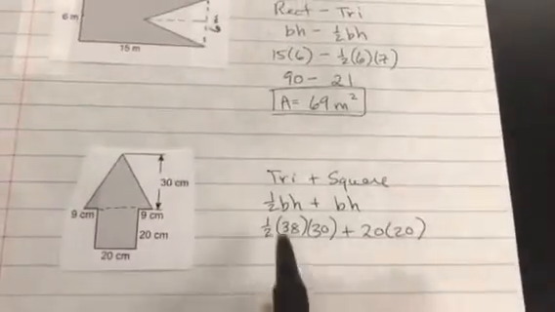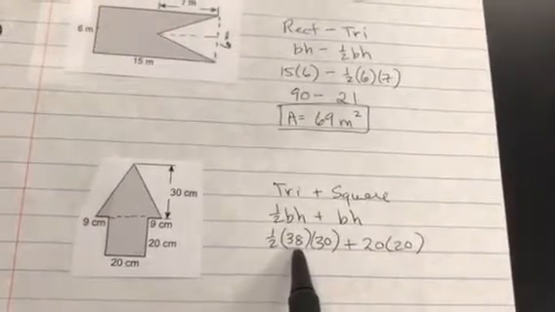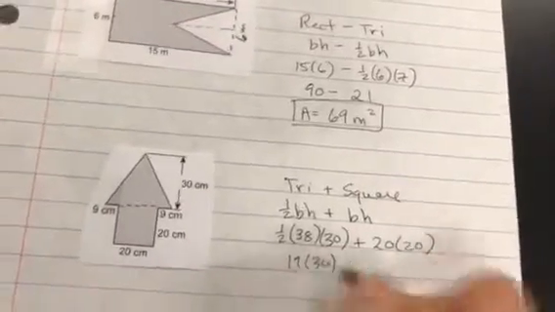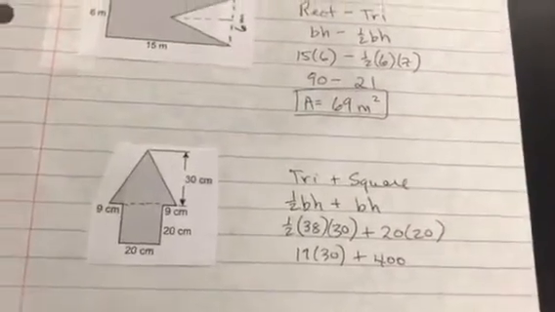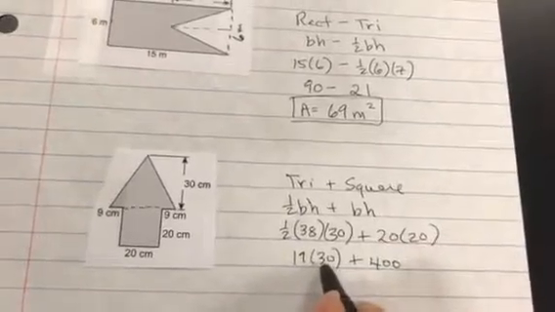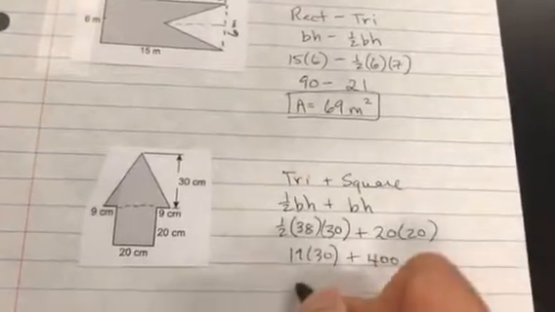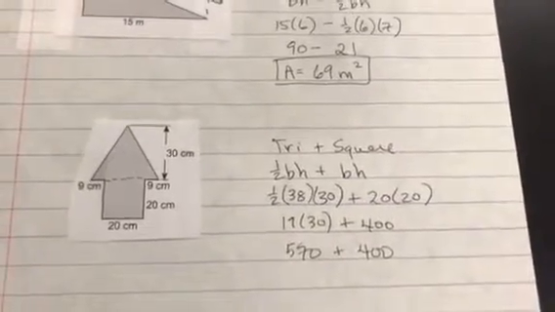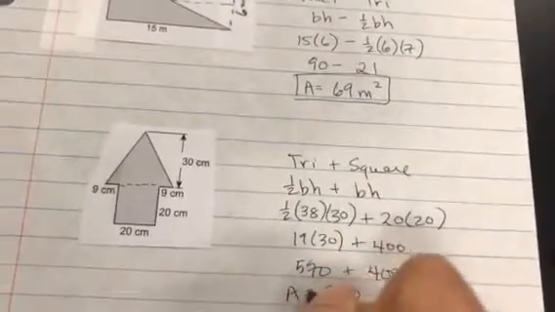Now I'm going to start solving. I'm going to go ahead and do half of 38, which is 19, right? So half of 38 is 19, and so then that'll be 19 times 30 on that side. And then I can actually go ahead and solve 20 and 20. 20 times 20 is 400. And then 19 times 30, well, 19 times 3 is 57, and then I just add a 0. So 19 times 30 is 570, and then plus the 400, right? And then 570 plus 400 is 970. So the area is equal to 970 centimeters squared.